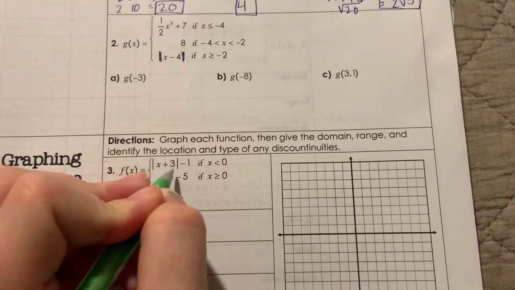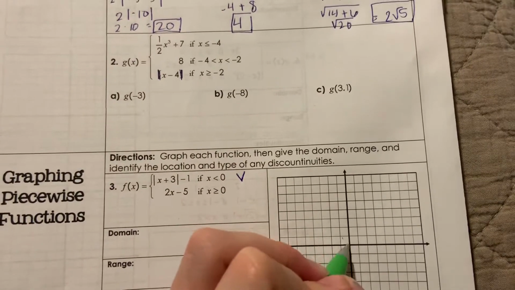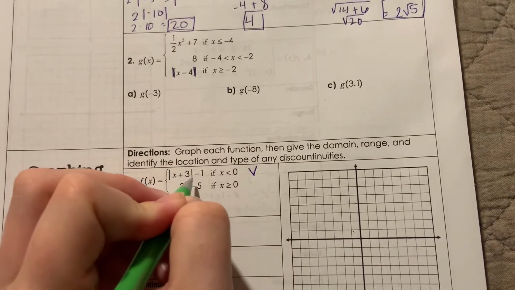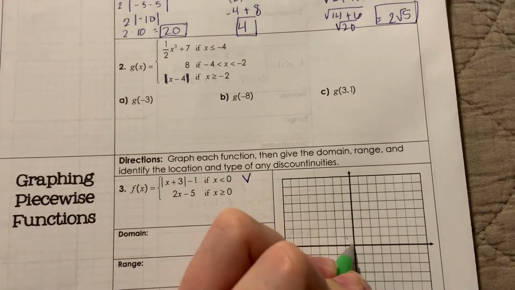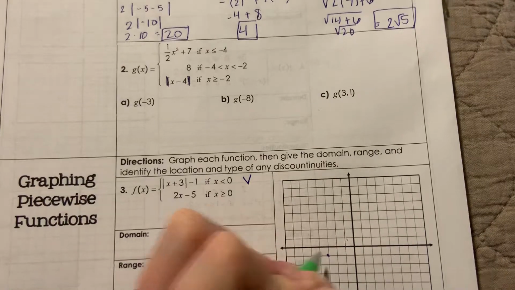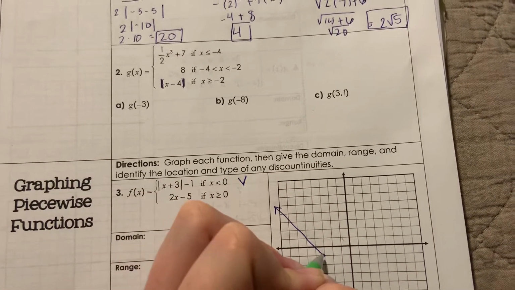So this first one is absolute value. The absolute value parent function looks like a V, so it's going to be that V at (0, 0), right? But what direction is this shifting? Left 3, down 1. So I'm going to take that V and shift it left 3, down 1, and this is going to be the V here. You're just sketching it.